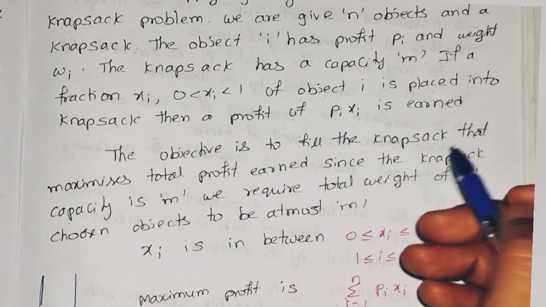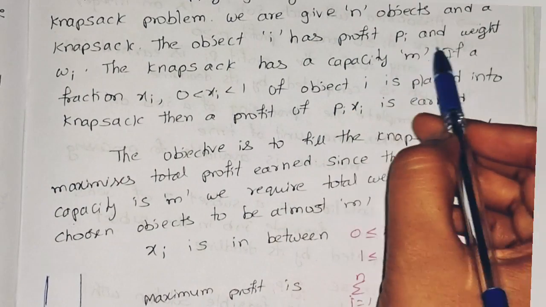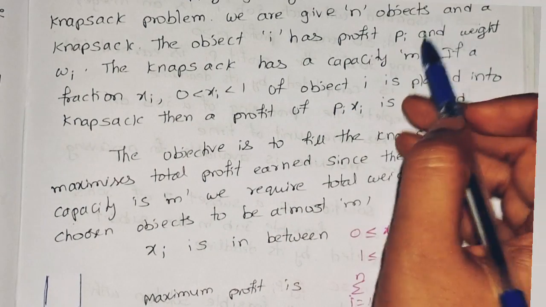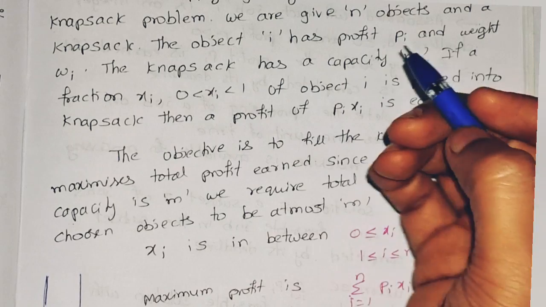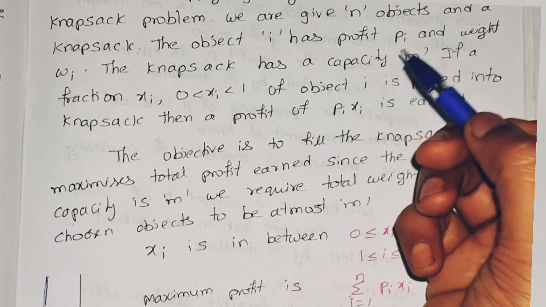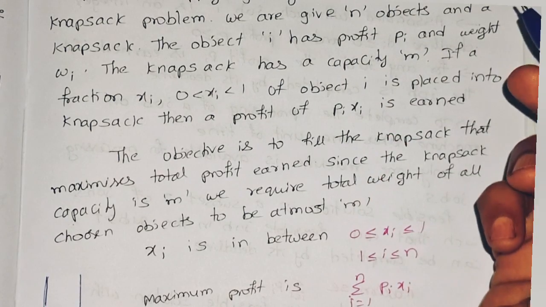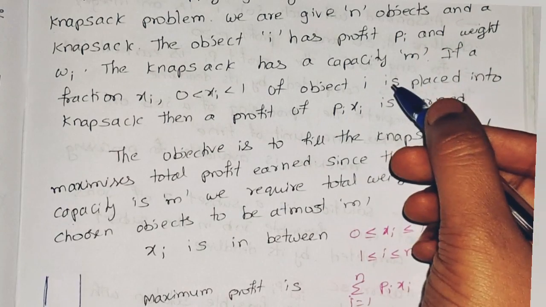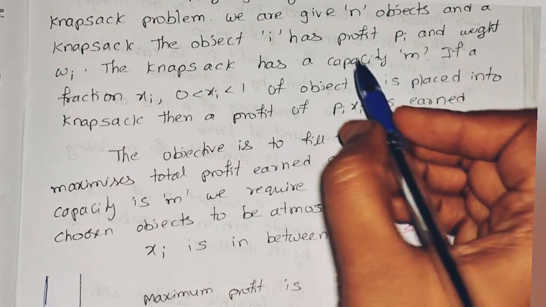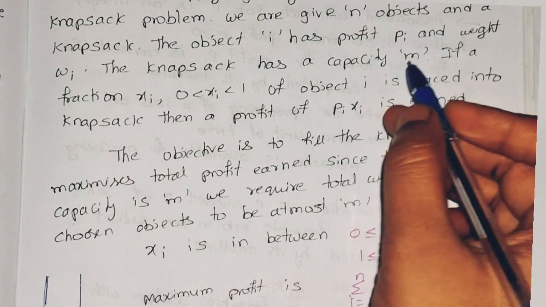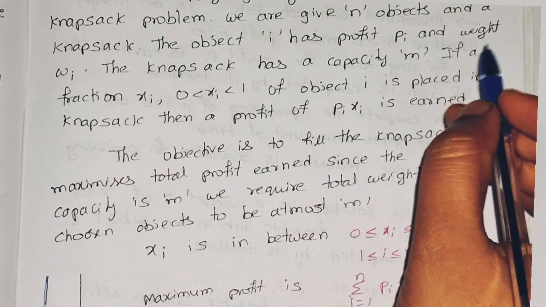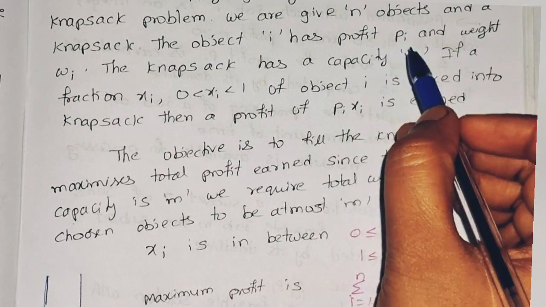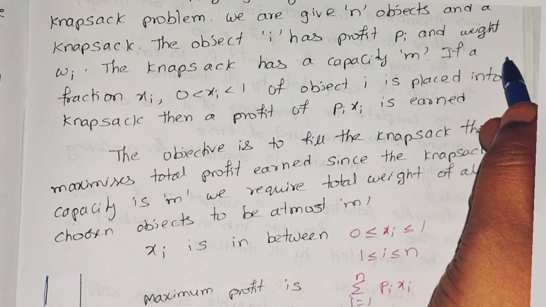We have some profits and weights. Suppose we went to a vegetable market, so each vegetable will have its own weight and its cost. Suppose you are purchasing onions: onions 1 kg is 30 rupees and tomatoes 1 kg is 20 rupees. For each vegetable we have the cost and the weight.